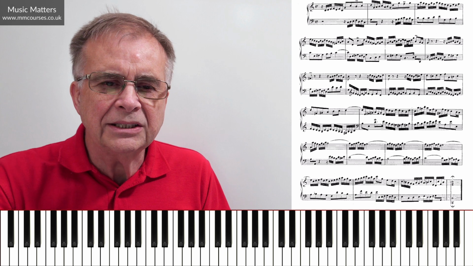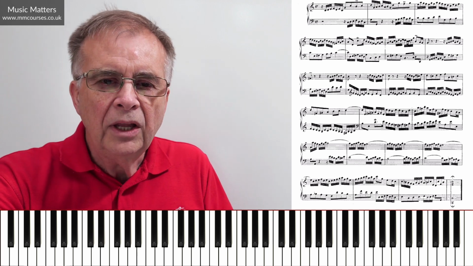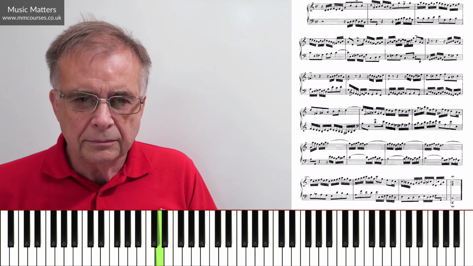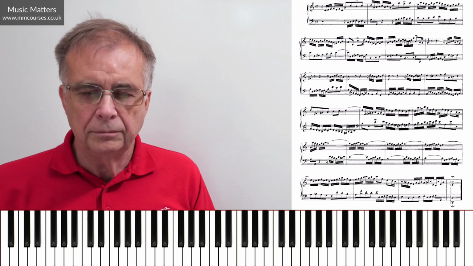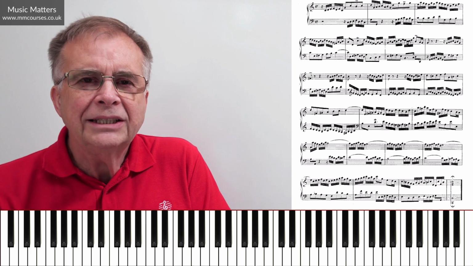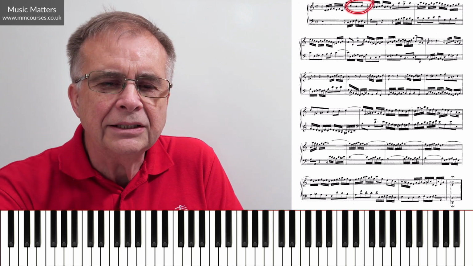Okay, well, what does he do then? He copies this thing in the left hand just about exactly. Okay, we've got an octave leap at the end of it, but otherwise it's the same. Now, meanwhile, in the right hand, he carries on with this idea.